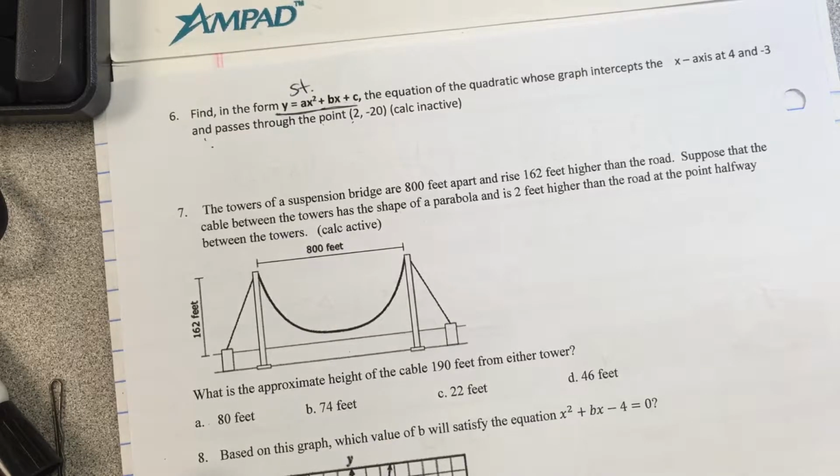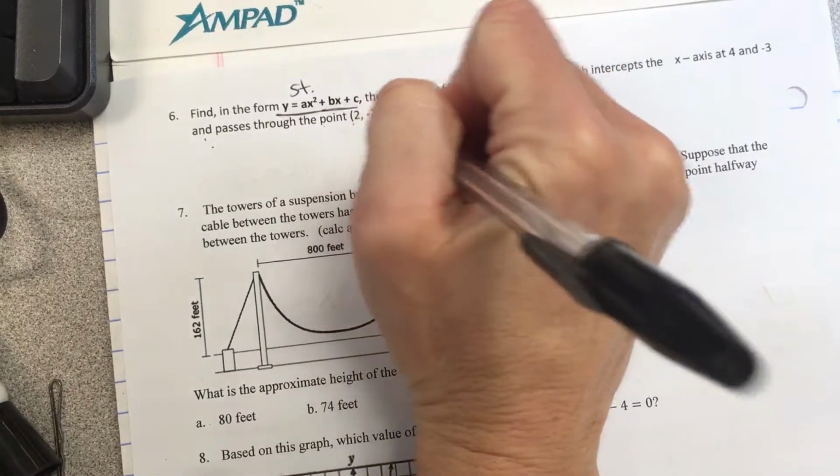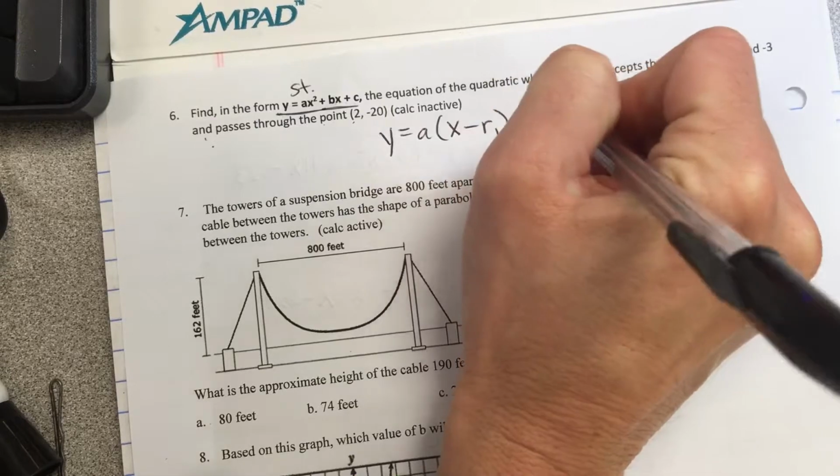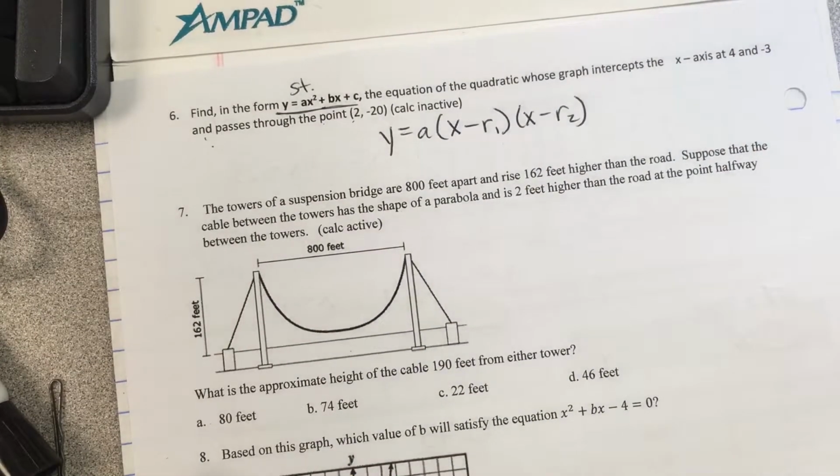Factored form. The formula for factored form is y equals a times (x minus r1) times (x minus r2). That's the formula for factored form. What does r stand for? Your roots. So r1 is root 1, r2 is root 2.